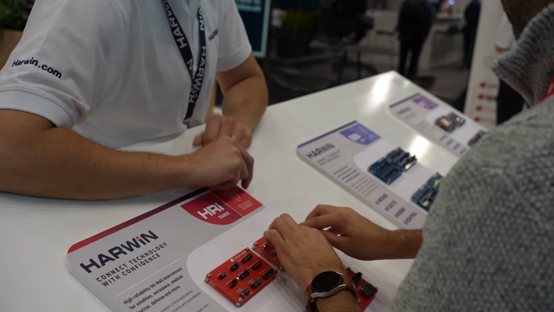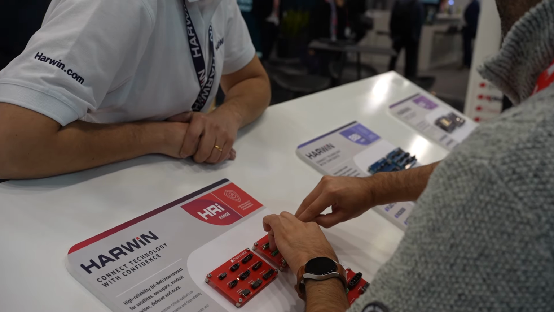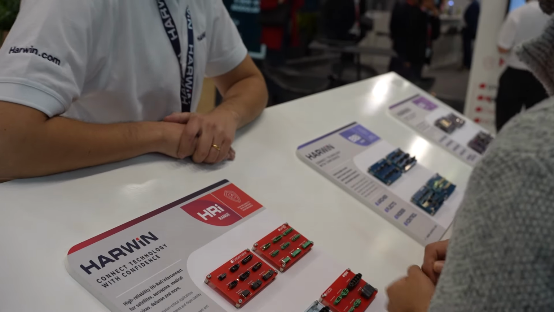Here's the HRi range on the Harwin stand. Ryan, if you'd just like to talk us through maybe 2 or 3 of the features of the HRi range. Sure. So the HRi range is made up of 4 product families: Datamate, Gecko, Kona and M300. As I've just spoken about, we're seeing a lot of growth in Gecko for new space and space applications, again because of the size, weight and performance characteristics.